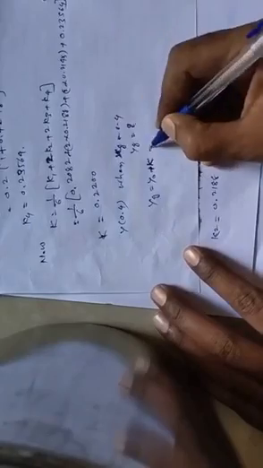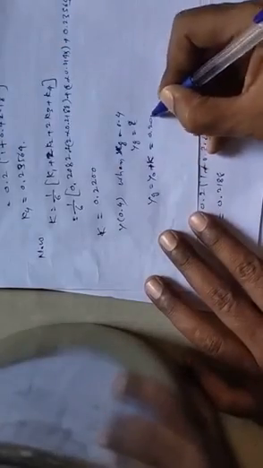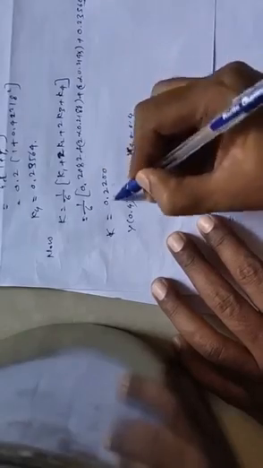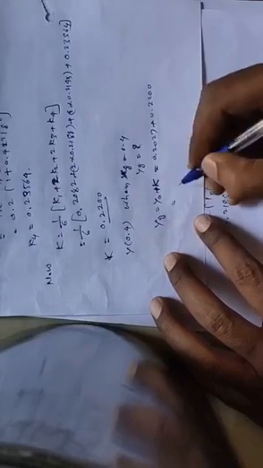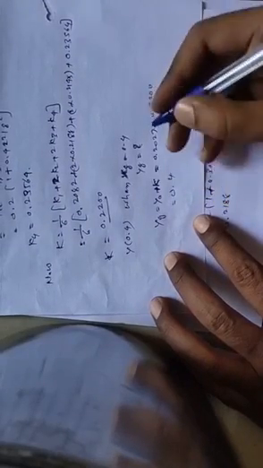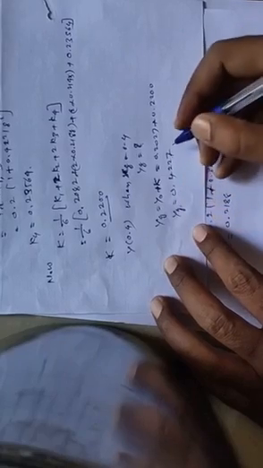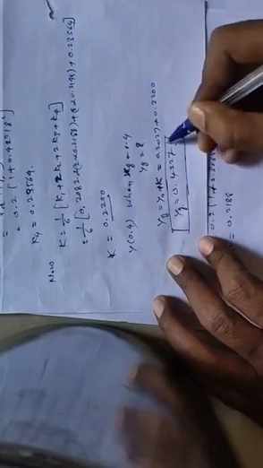So y0 for the second iteration you got as 0.2027, right? 0.2027 plus the k value, 0.2200. So add both, you will get 0.4227. So this is your final answer.